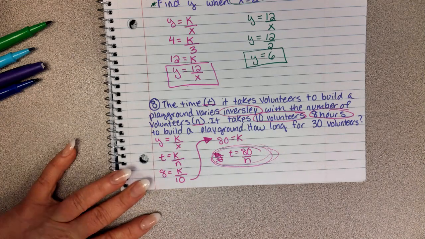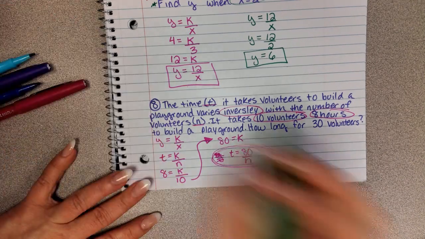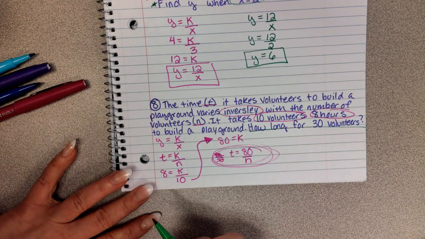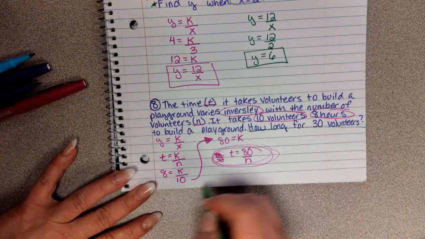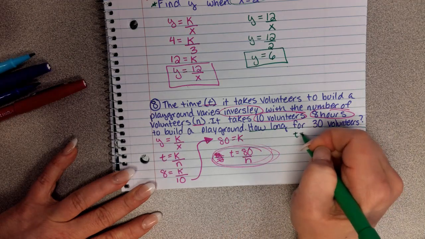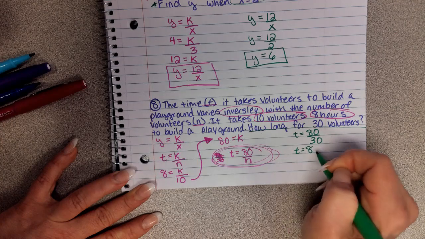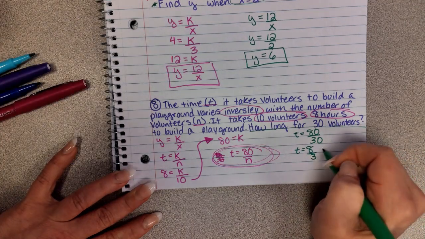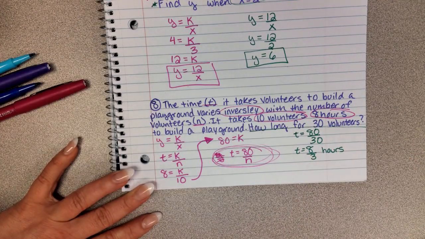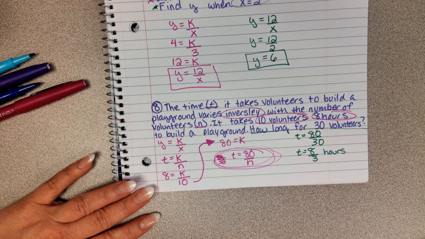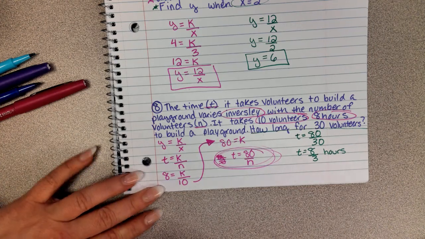Okay, now let's try to answer the question. So the question says, how long will it take 30 volunteers? Okay, 30 is n. So I have t equals 80 divided by 30. So the time is going to be 8/3 hours. Let's talk about how long that is, because when your boss says how long is it going to take, you would not say it's going to take 8 over 3 hours. No one does that.